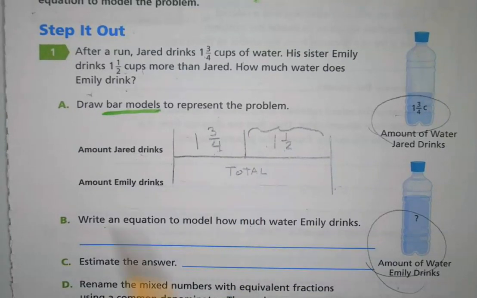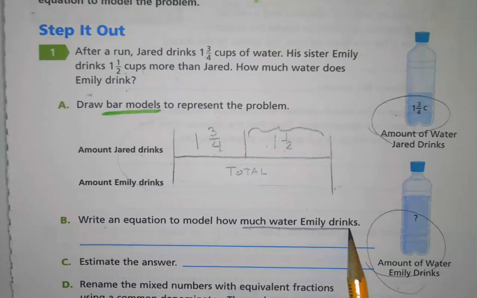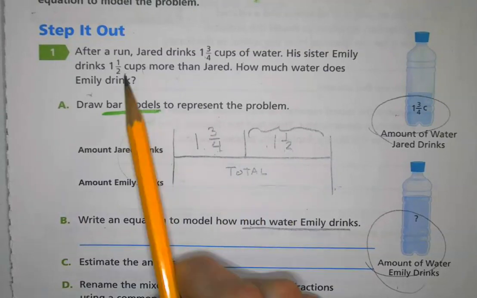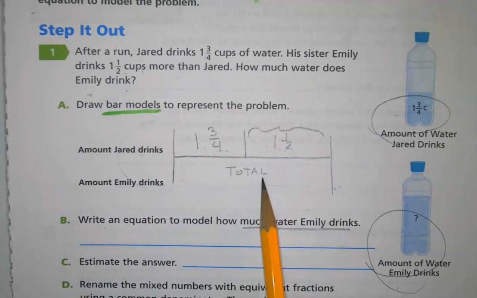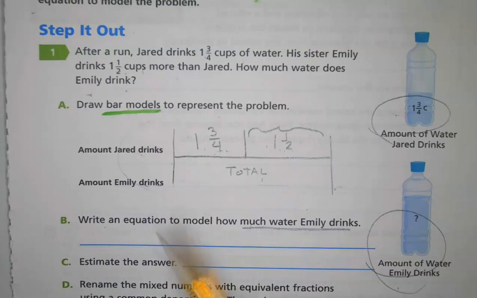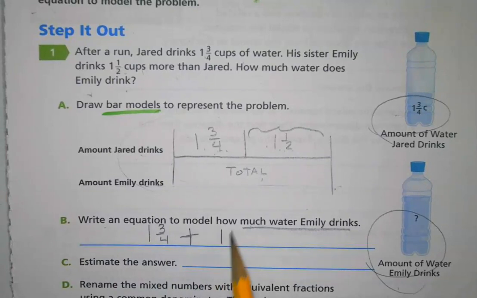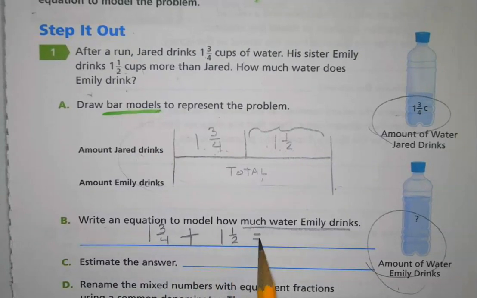Can I write an equation using that bar model to show how much water Emily drinks? If I take the amount that Jared drinks and then add the 1 1/2 cups more, it's going to equal this total amount, which is what Emily drinks. Instead of writing total, I'm just going to put E for Emily, how much water she drinks.